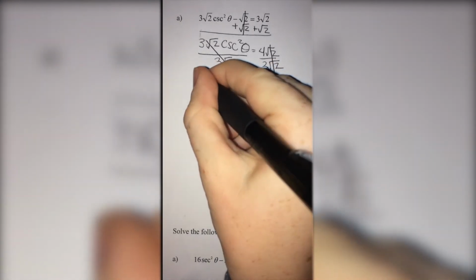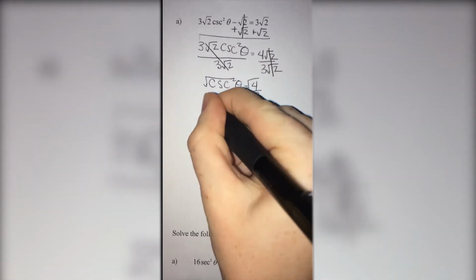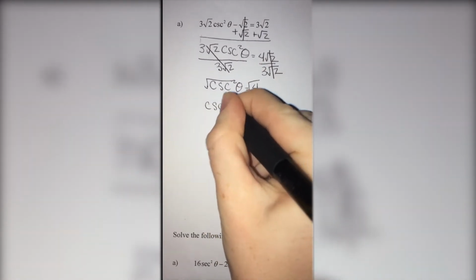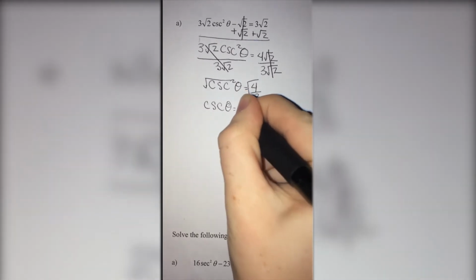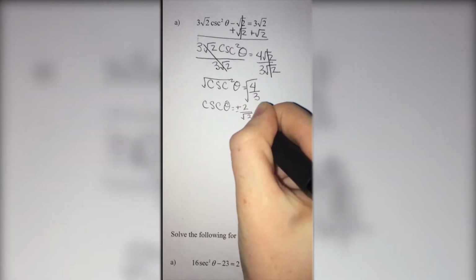Then, you square root the cosecant squared and the 4 over 3 to get regular cosecant and 2 over root 3. Do not forget the plus or minus.